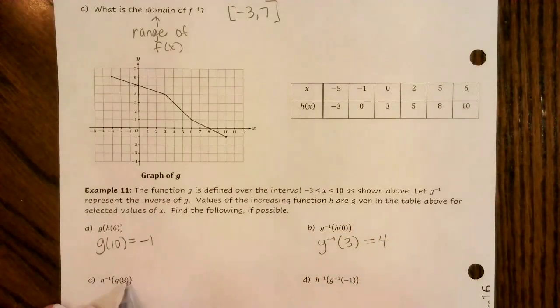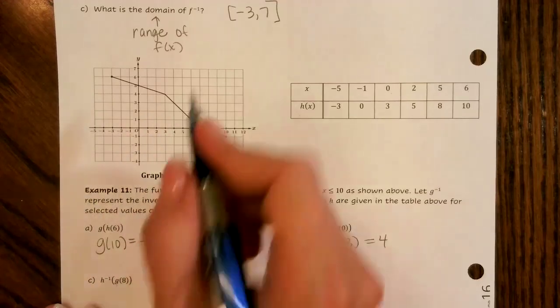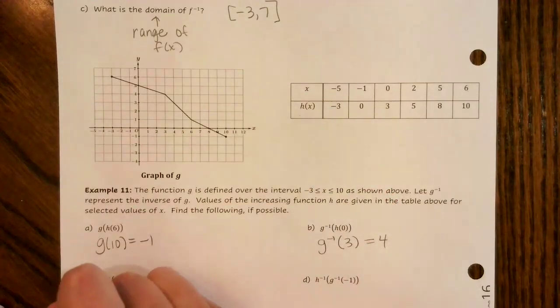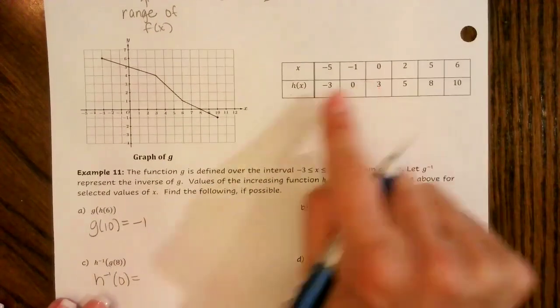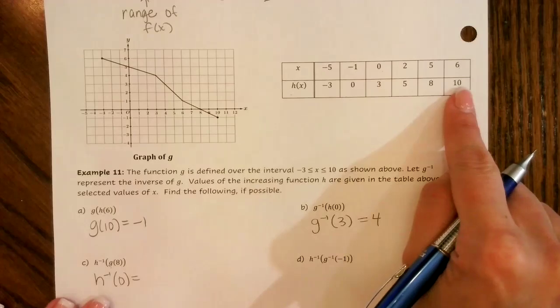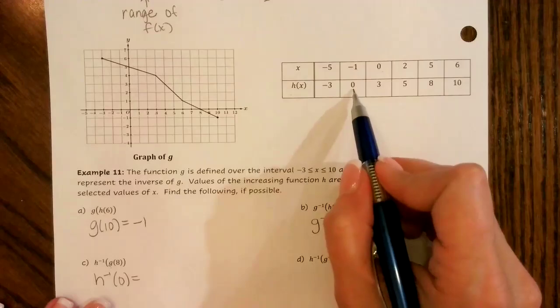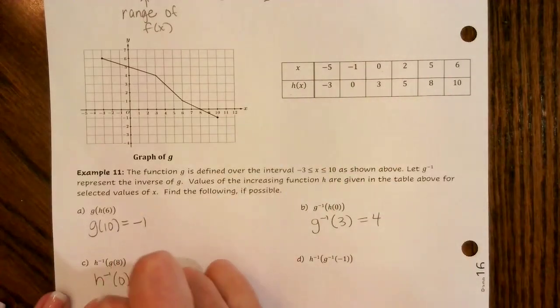All right, so g of 8, this is the regular g. This is my graph right here. So I'm going to go to 8. My graph there is at 0. So this becomes h inverse of 0. All right, so if we're looking for the inverse, this is the regular h of x. So if we're looking for the inverse, this would be the y value of 0. So here's the y value of 0. And so this would be -1.